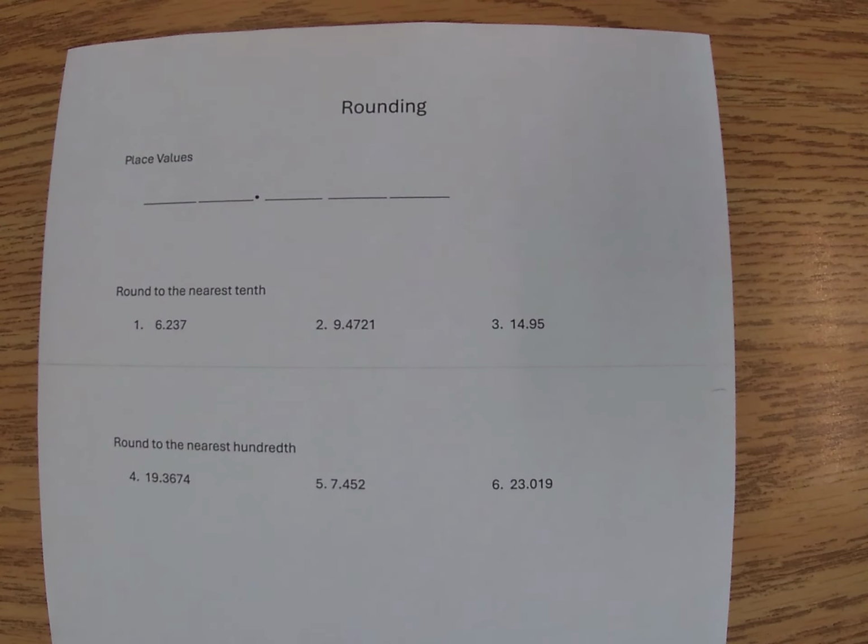If you are struggling with rounding, or you forget how to round or some of the rules around rounding, go ahead and watch through this video. You can complete these notes in your notebook. They'll just give you some of those reminders of things you might forget.